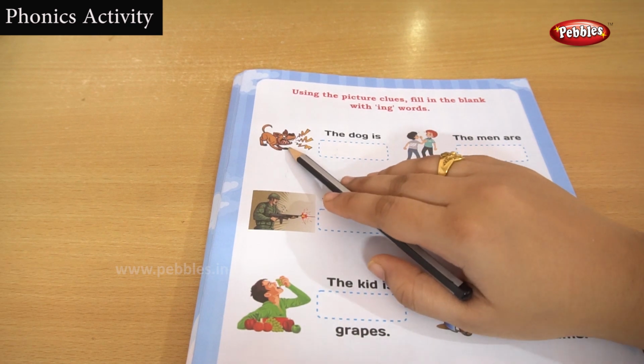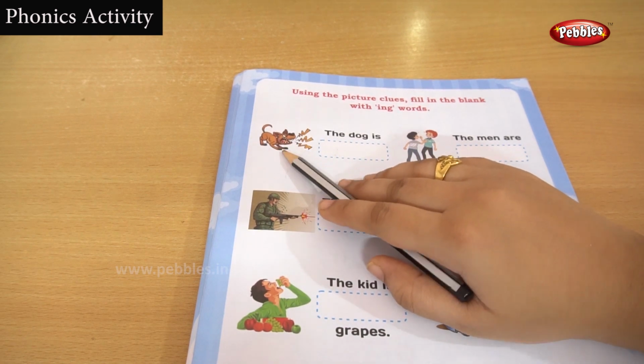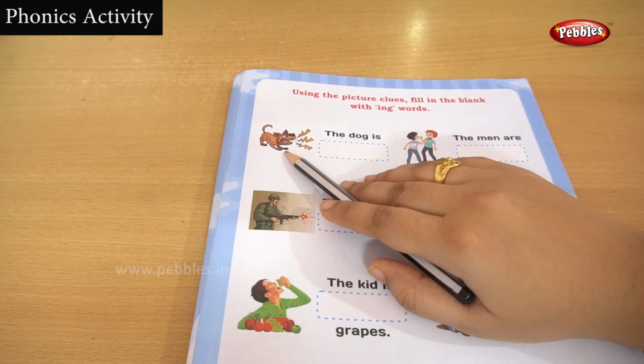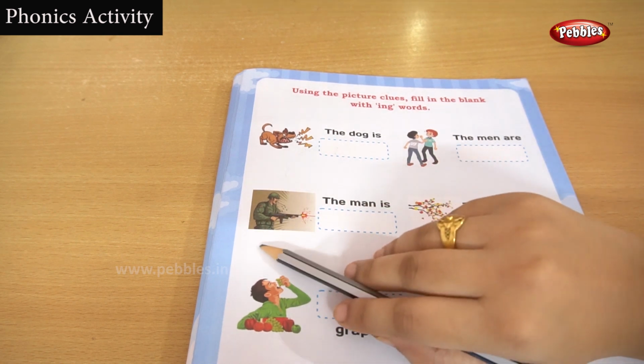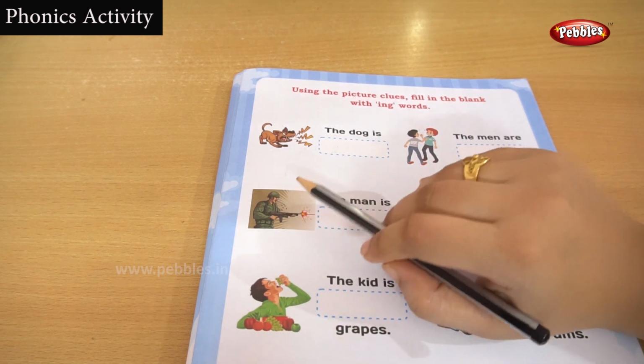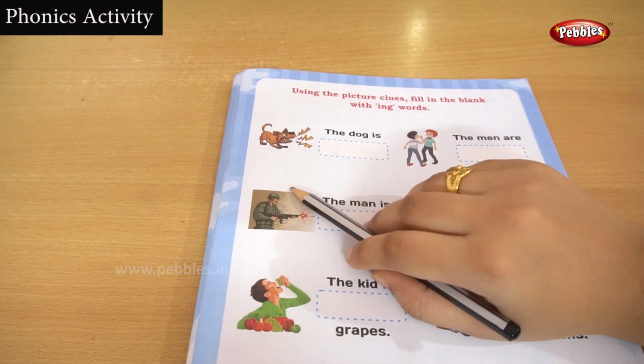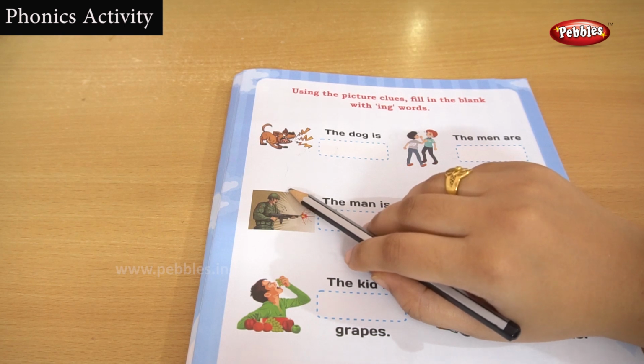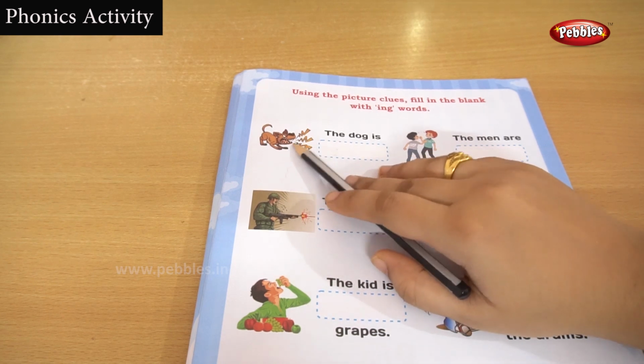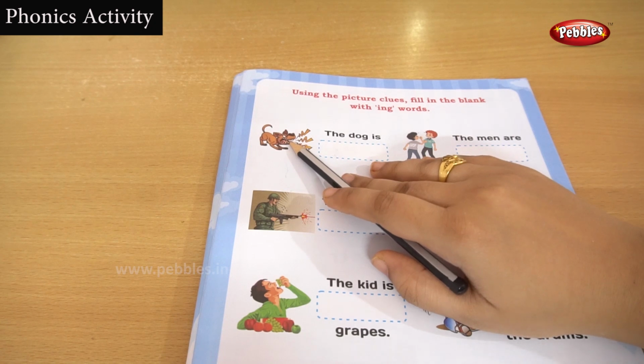Look at the picture carefully, children. What is this? This is a dog. I know it's a dog. What action is the dog doing? Listen to the picture carefully, children. Then tell me the action. What is the dog doing? Yes, the dog is shouting, isn't it? What is a shout?